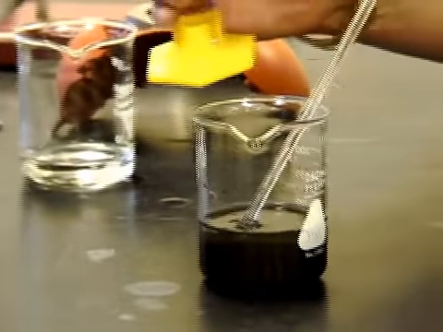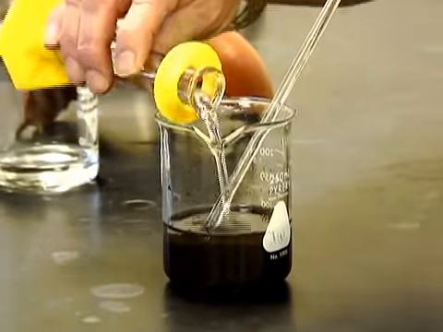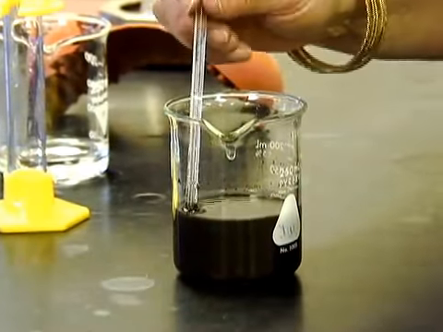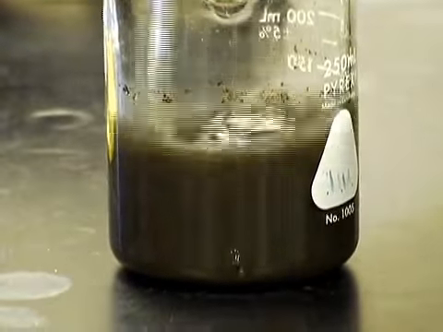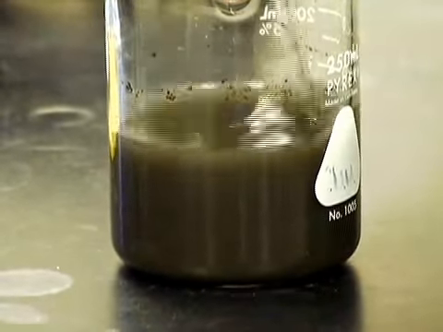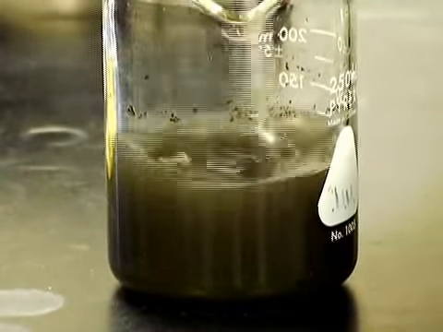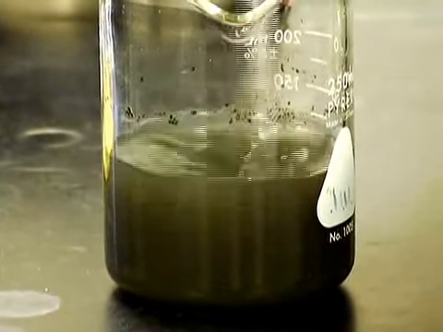Now I'm going to add my 15 milliliters of my acid, my sulfuric acid, and you're going to love this. Just have to be a little patient in order to see it, and I'm going to watch the solution very carefully.